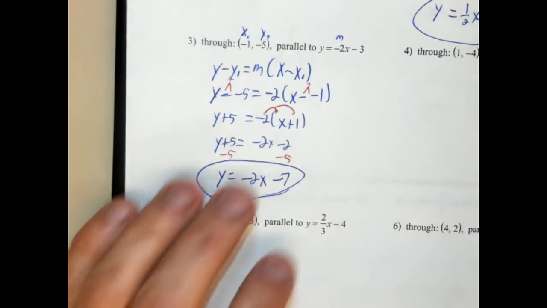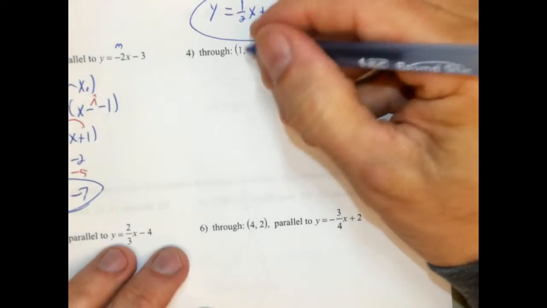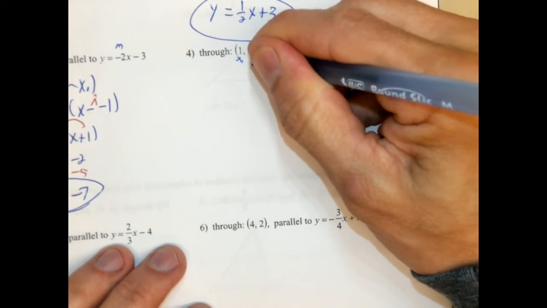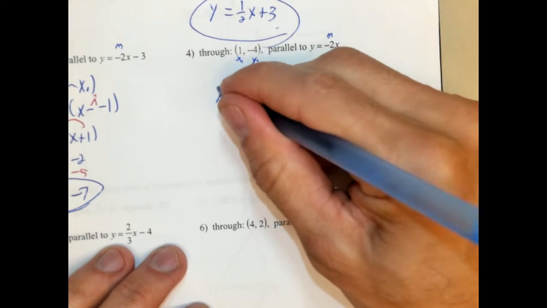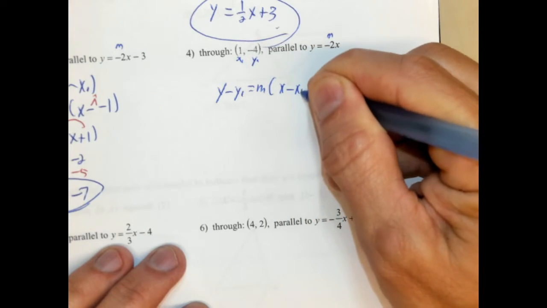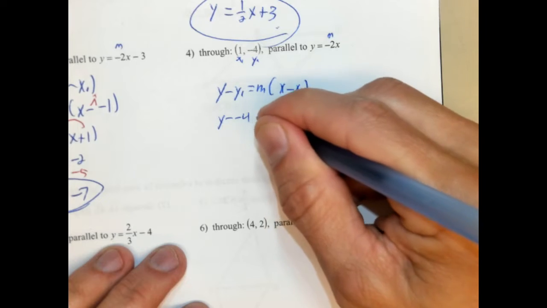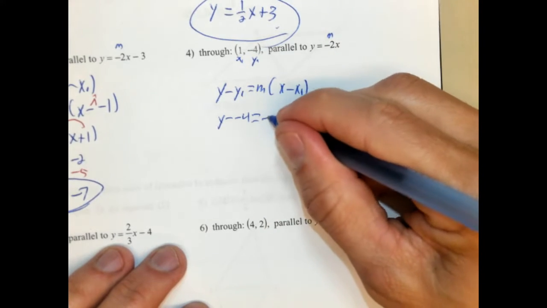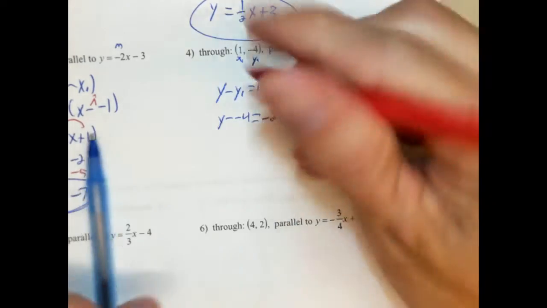All right, let's check over here. So our x1, y1. Our m will be this because it's parallel to it. So y minus y1 equals m parentheses x minus x1. We're going to plug our points in. So y minus -4. Again, be careful of the double negative. Our m is -2. Our x1 is 1. Let's get rid of this double negative.